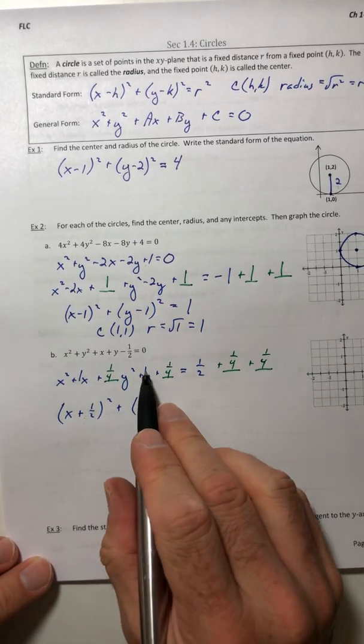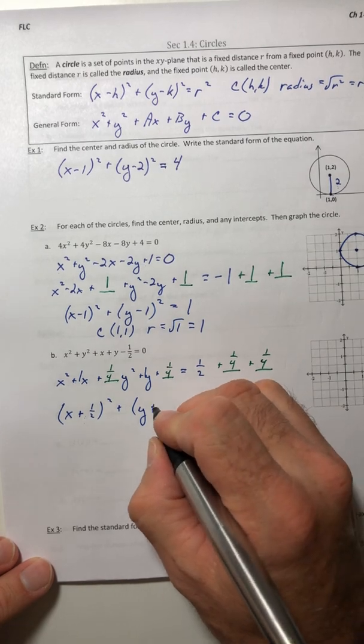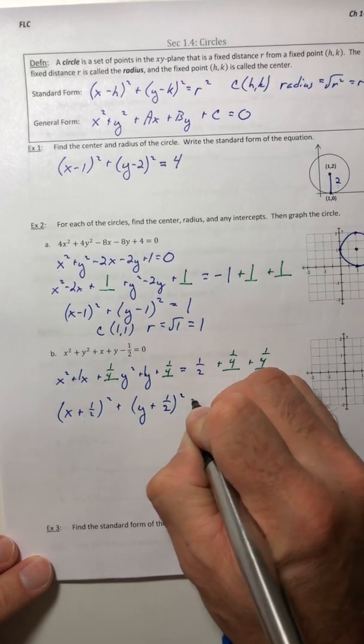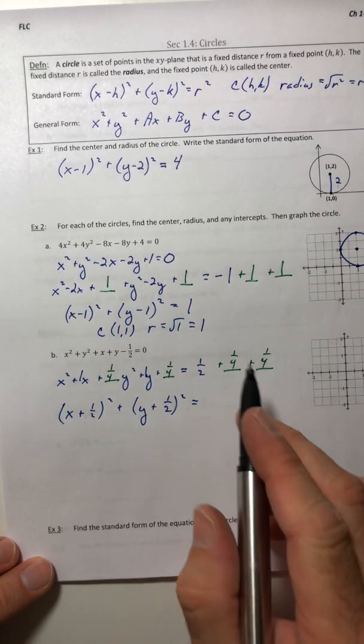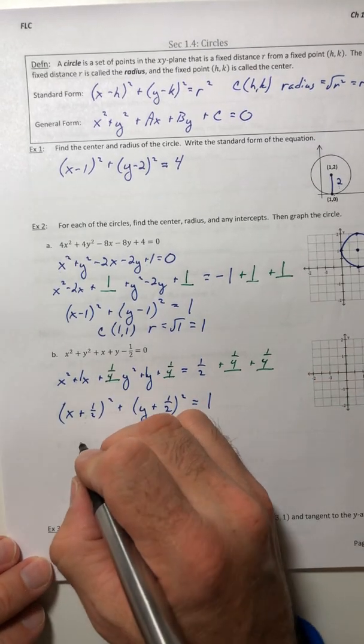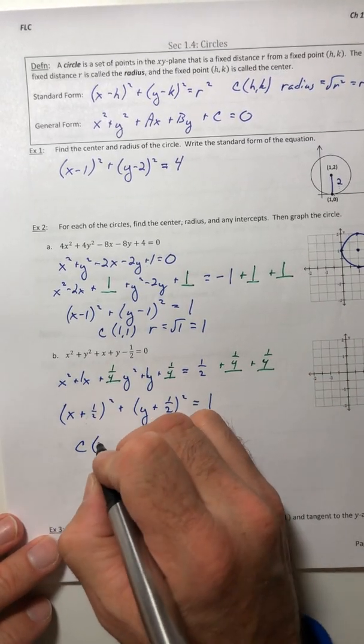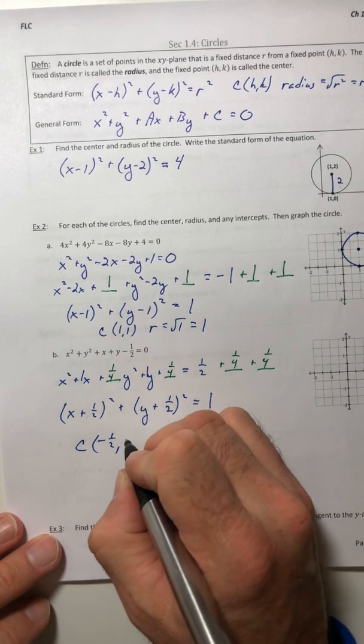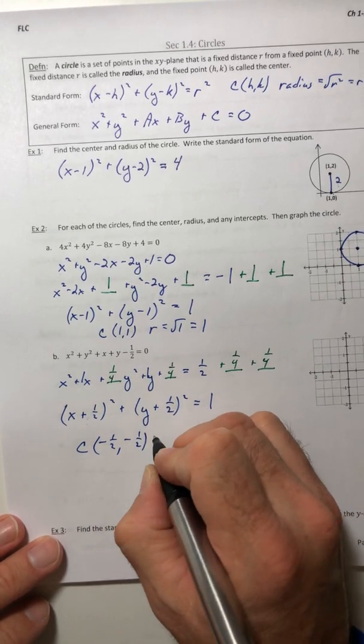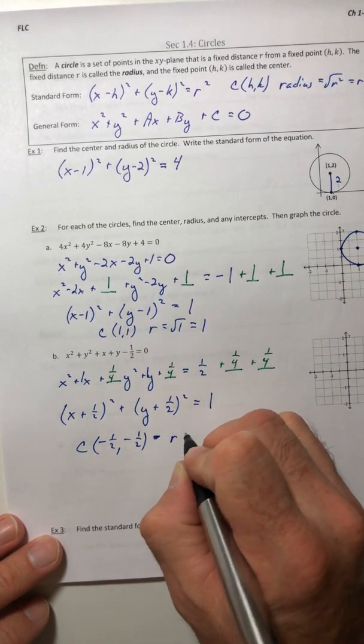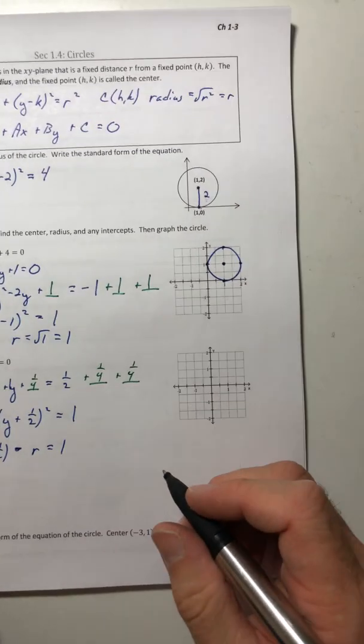Same thing for the y. It's 1 divided by 2 is a half. So y plus a half. And then combine everything, so you get a 1. So the center is at negative 1/2, negative a half, and the radius is going to be a 1.